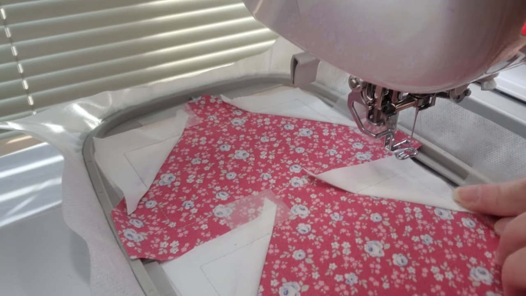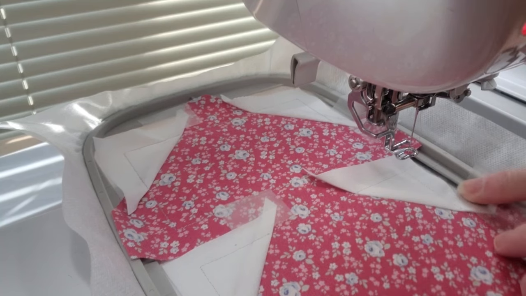And then I'm going to place this one right over here because I don't need it there either.